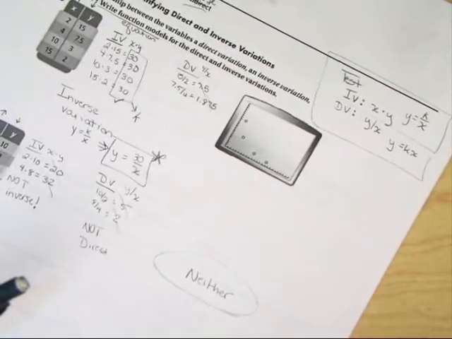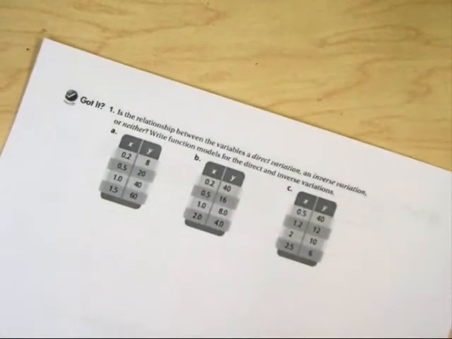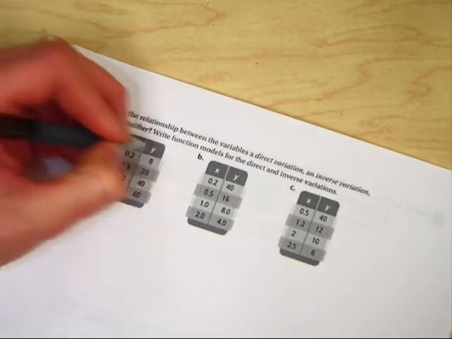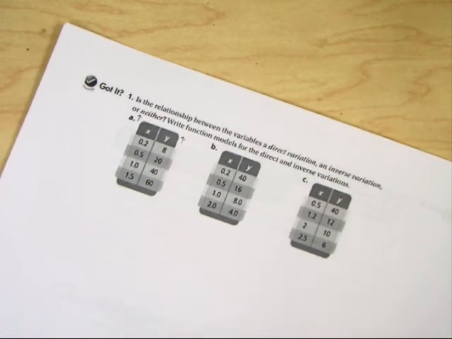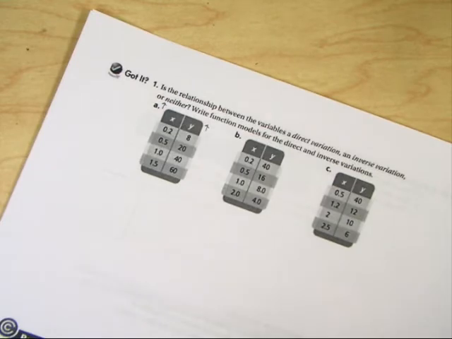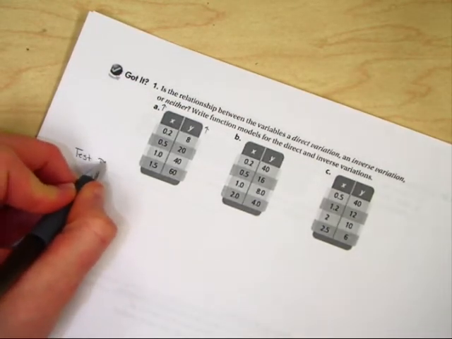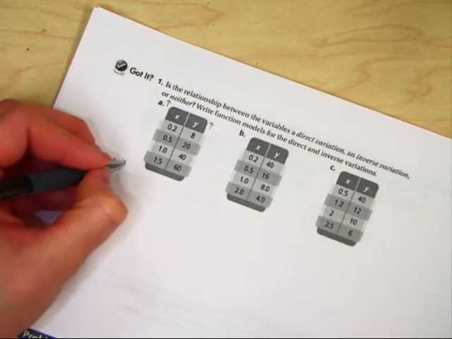Moving on, I have 3 more for you to try. Let's do A. I'm going to take a quick look. I'm going to notice x goes up and y goes up. When that happens, when they're both going up or they're both going down, I'm going to try direct variation. If I'm wrong, I simply move to inverse. I'm going to test for direct variation. And to test for direct variation, I do y divided by x.